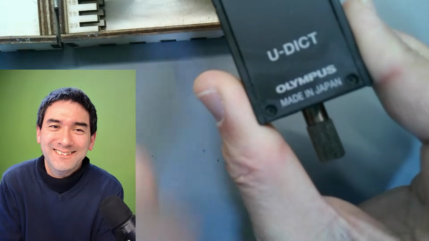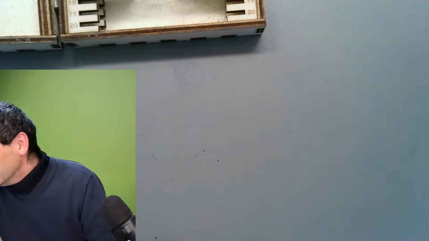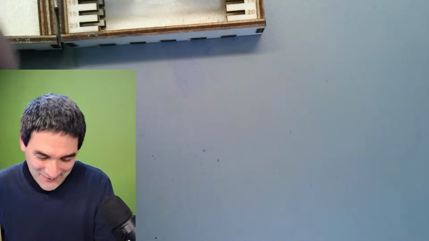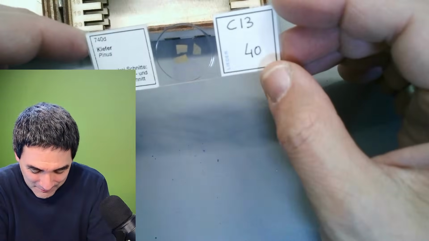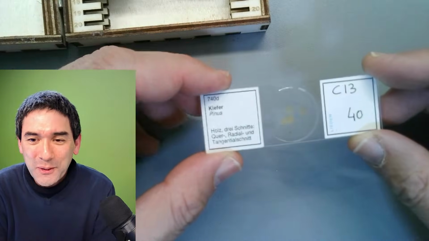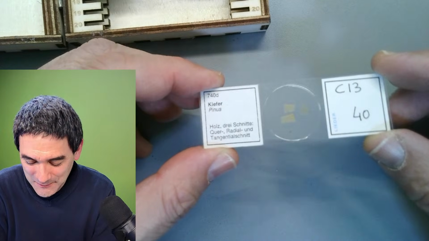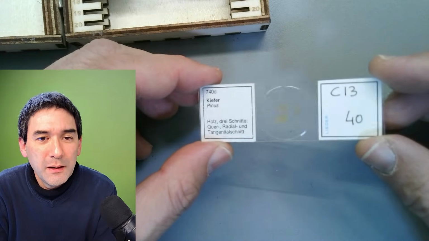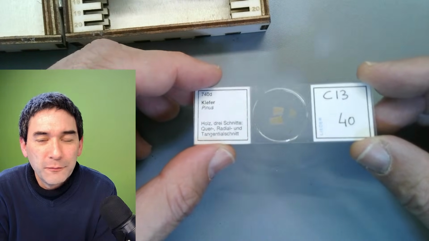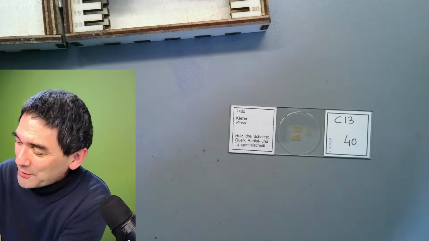They have their own abbreviations. This one is another nice one over here. This one is wood, in different sections, and there's also one of those slides where you can make pictures.